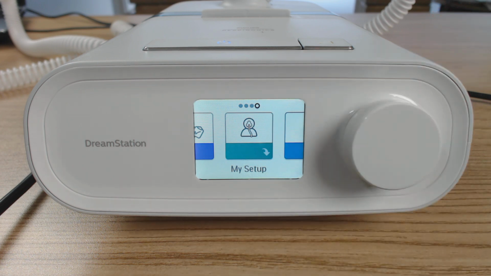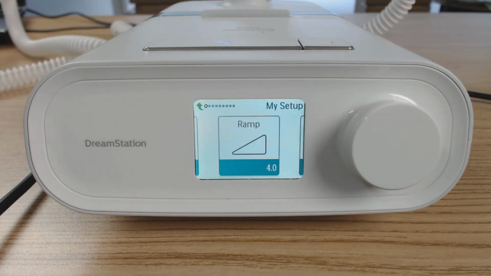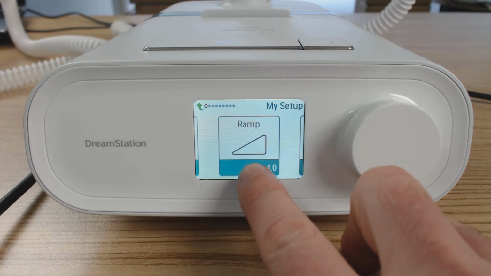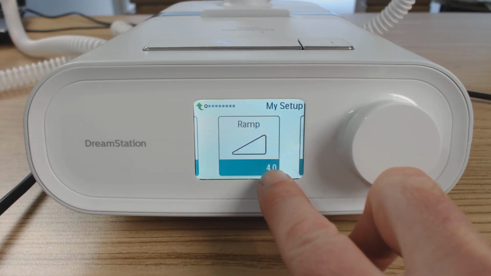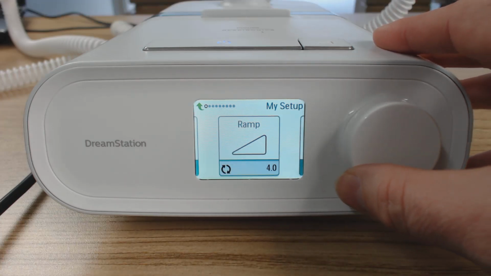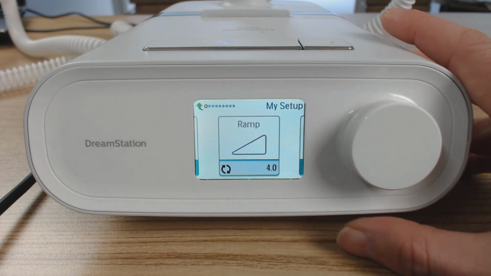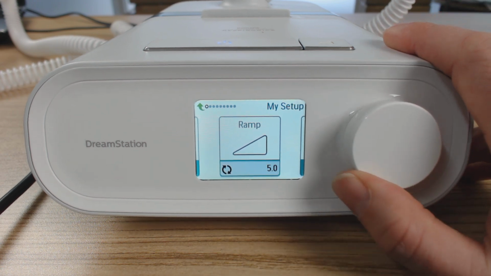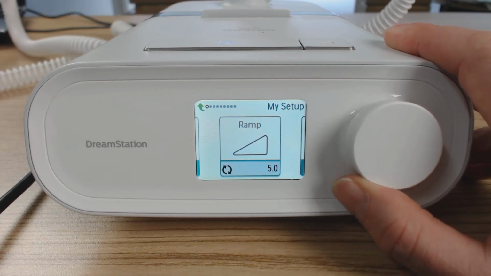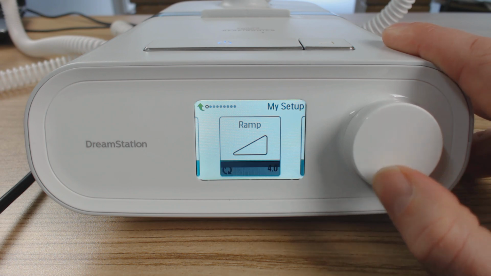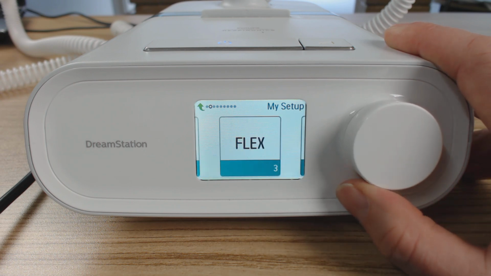And then the last one, which is important, is My Setup. So let's go into My Setup and have a look at what we've got here. Keep in mind, once again, this is the Pro version, which is the fixed pressure one, not the automatic. So the first is ramp. It enables us to change the ramp value, and because this machine's set to I think 10 centimeters, this is the ramp start pressure. A bit higher if we want to. We're going to just keep it at 4 for now, so don't worry too much about that.